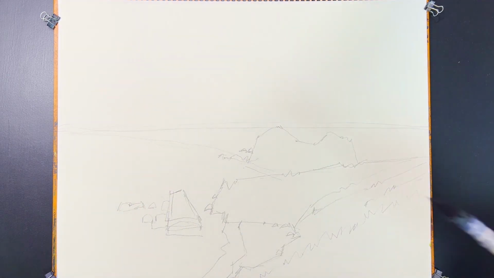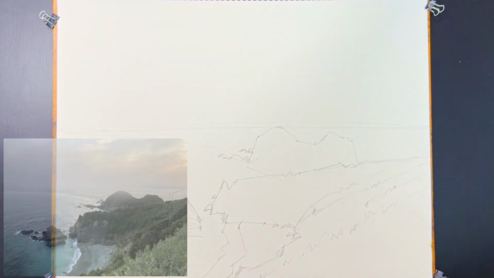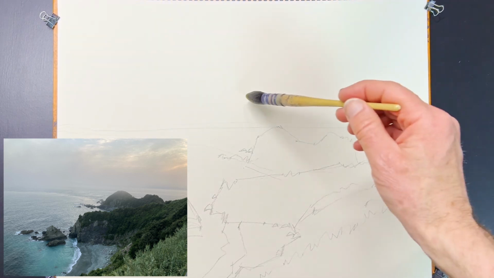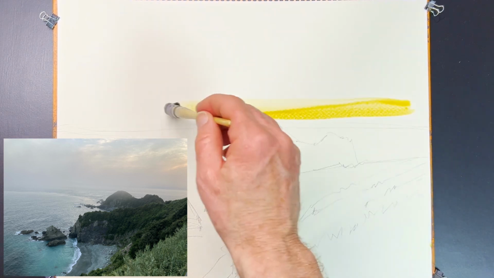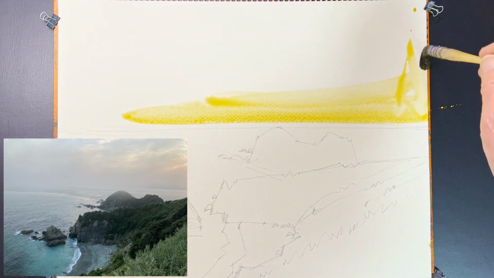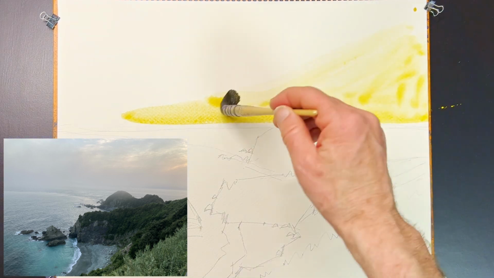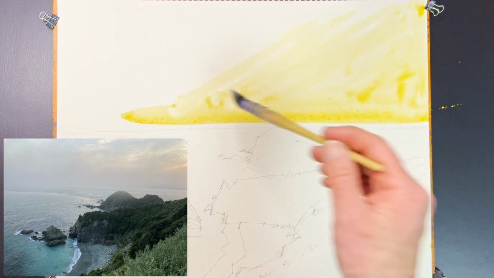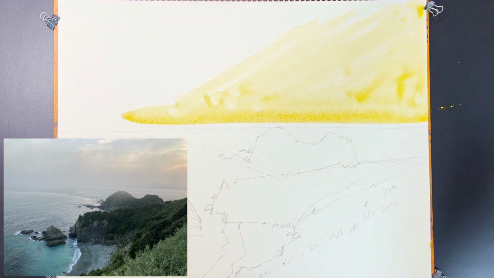So now it's painting time, and the first thing I'm going to do is the sky. I'm going to use a mop brush, and this is a really delicate sky. It's really beautiful. I'm going to begin with yellow ochre. Just try to make sure that your yellow ochre is not dirty. And it needs to be quite watery. So in this corner, I'm doing yellow ochre. And then I add a lot of water to it.